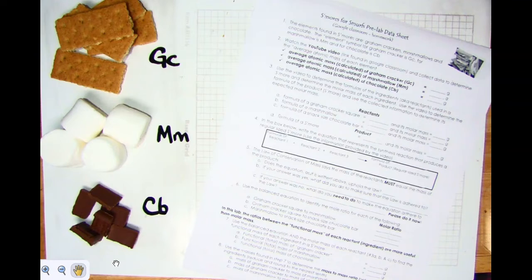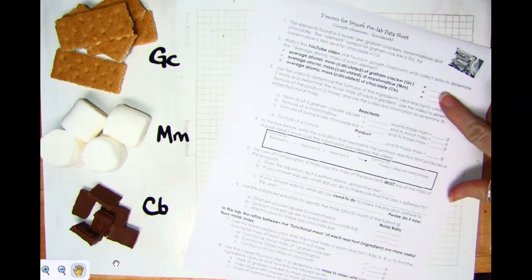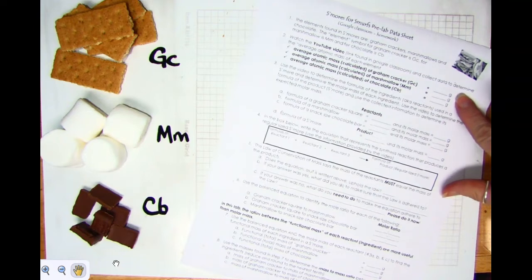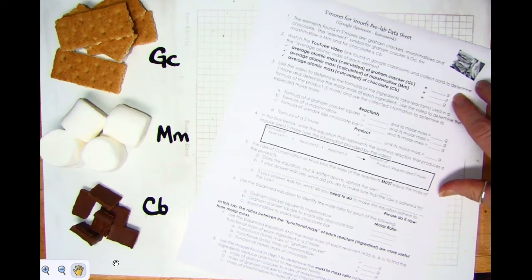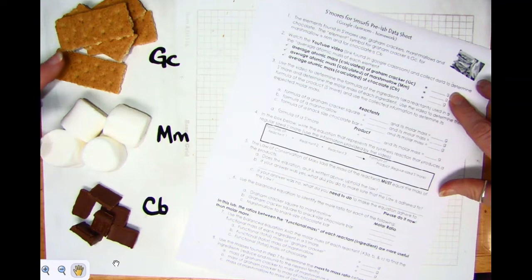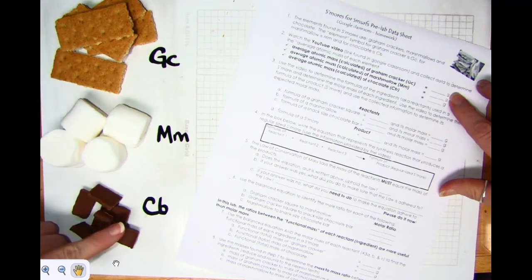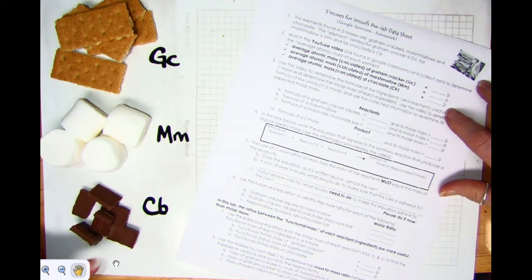All right, so the pre-lab tells you to watch the YouTube video. Obviously, you're already doing that. And so what I'm going to do now is get you the data to be able to get the average atomic mass. You're going to calculate it of the graham cracker, the marshmallow, and the chocolate. All right, so that's what I'm going to do now.